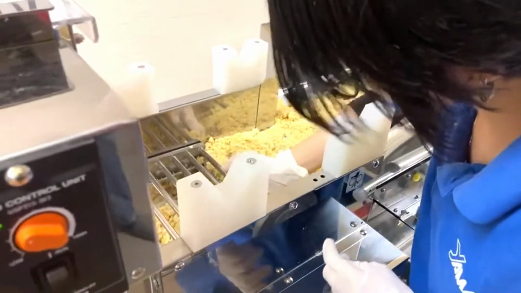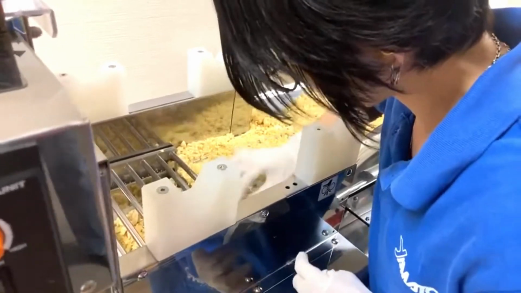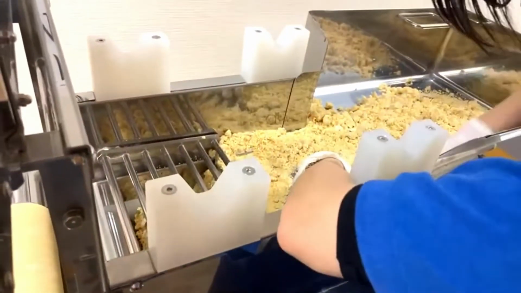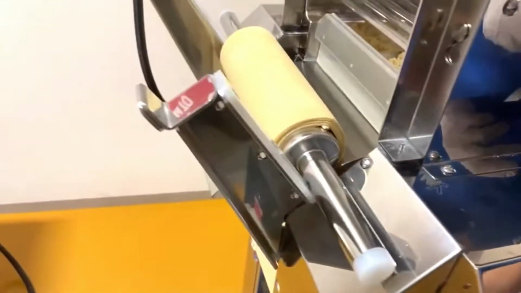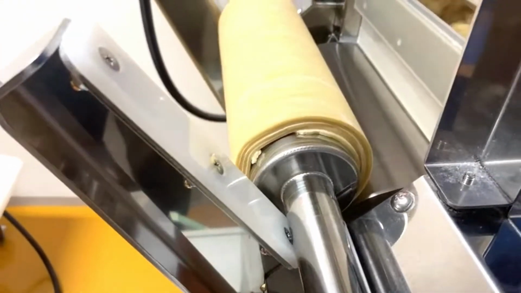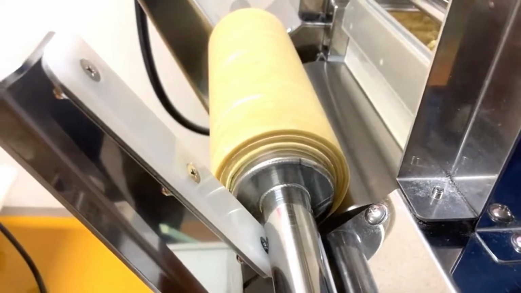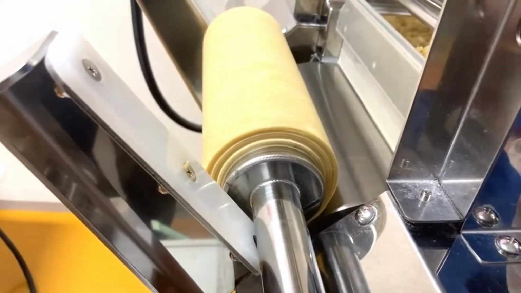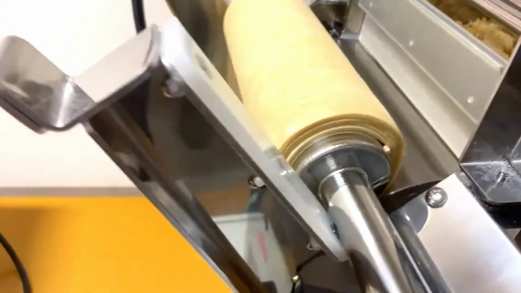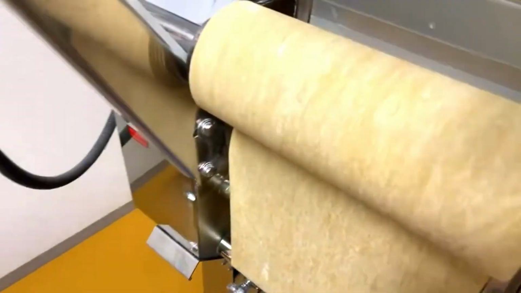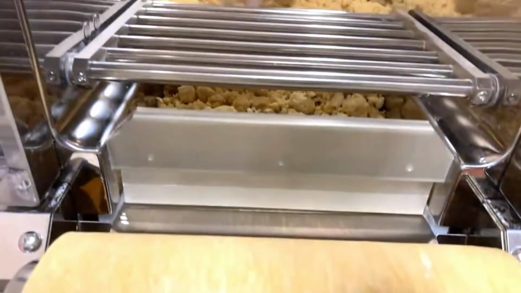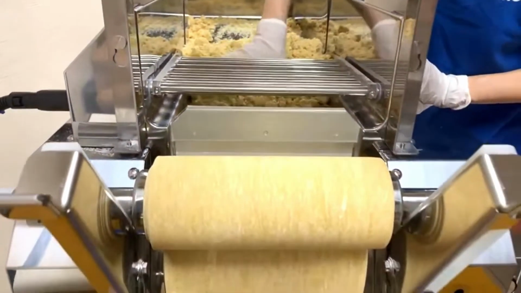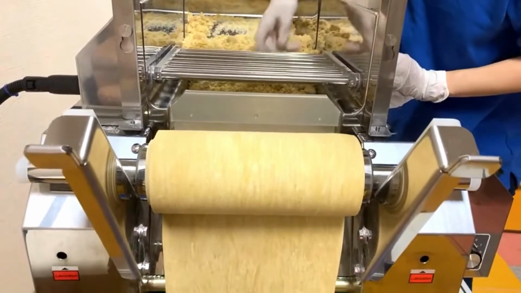So we're feeding the dough into the roller, and the purpose is that we're just going to make it into sheet shape first. It's pretty rough, pretty fragile at this point, the dough itself. But it's a start to make it into noodles.